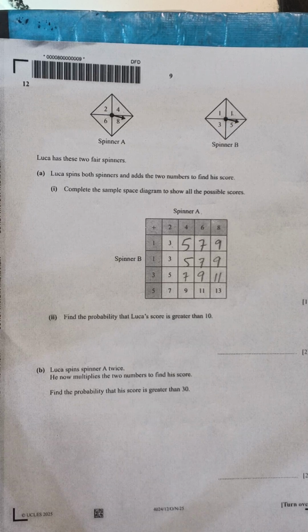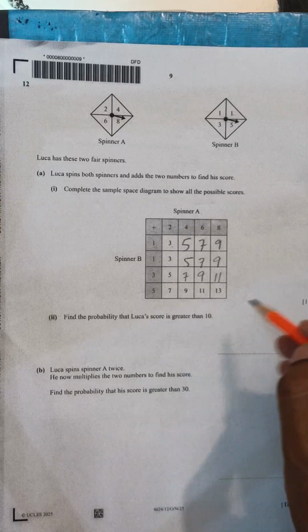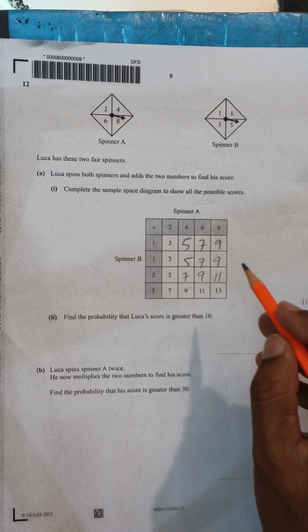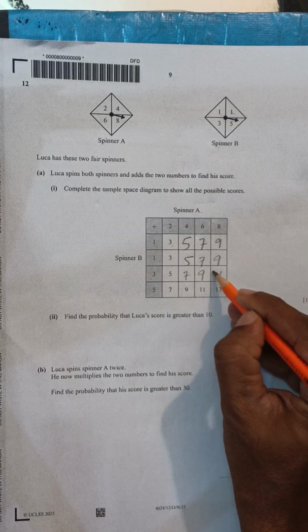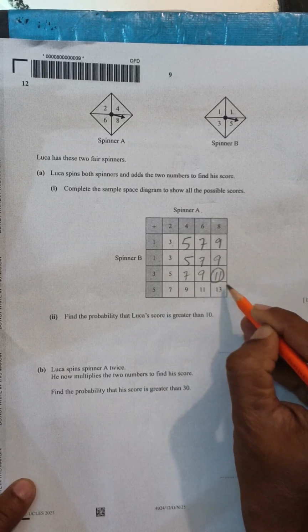Find the probability that Luca's score is greater than 10. How many numbers after addition are greater than 10?